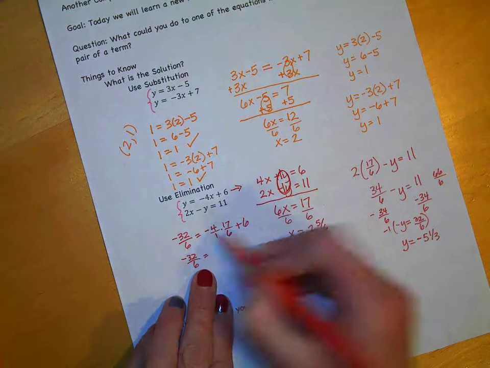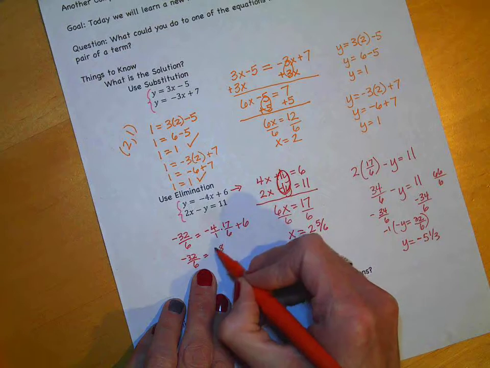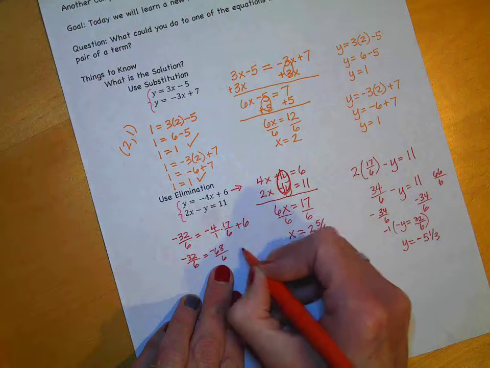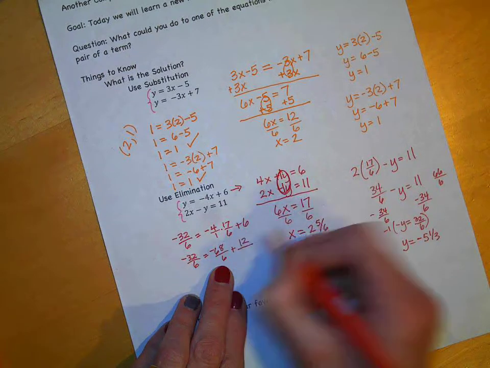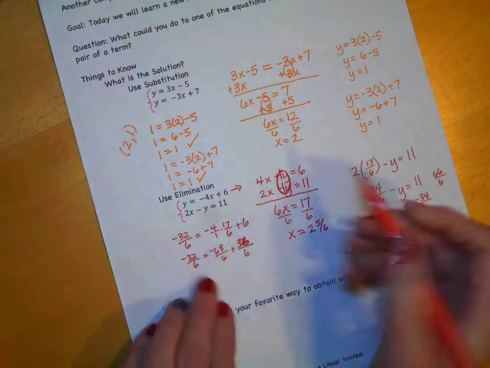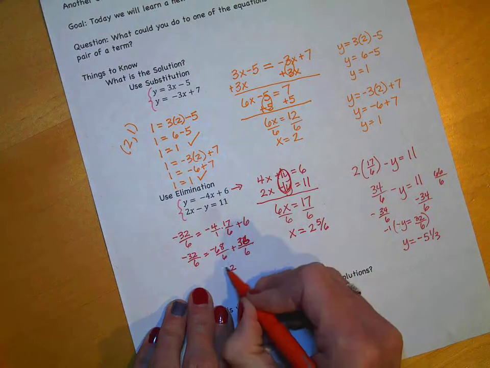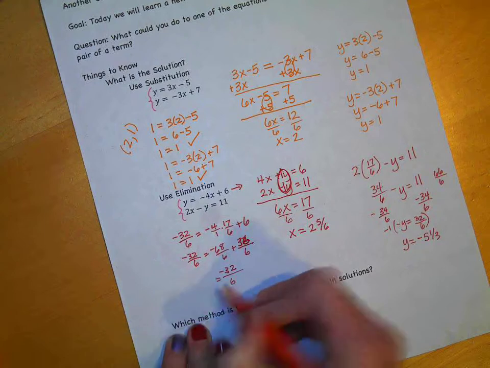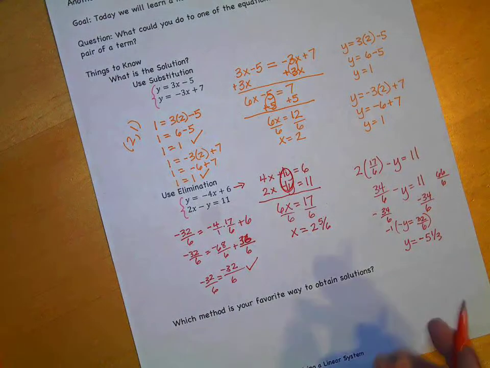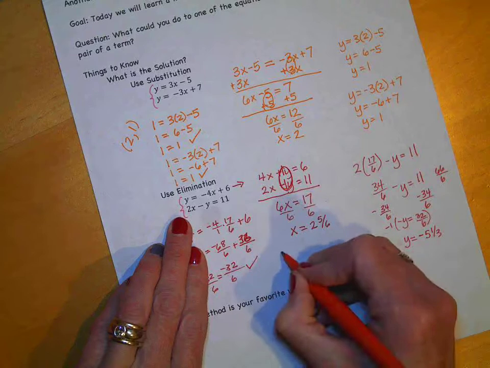So we get negative 32/6 equals, we have to multiply straight across, so that's negative 68/6. And then if we turn this into sixths, then we would get 36/6, right? And so negative 68 plus 36 is negative 32, so negative 32/6 equals negative 32/6. Check, it worked. Okay, so that's pretty cool that it worked. Now we have to do this one really quick.